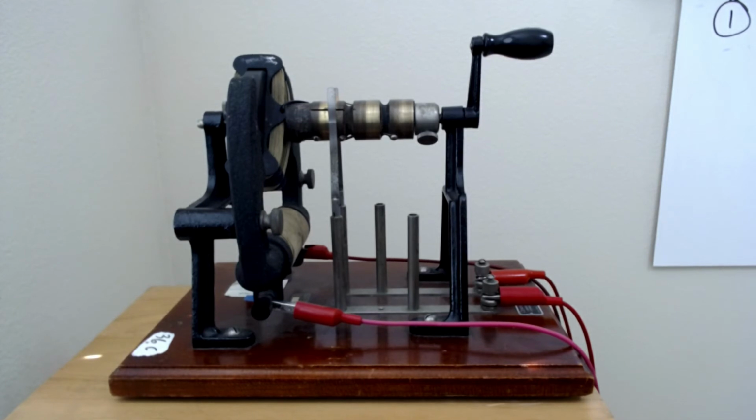And it's on Faraday's Law. My software is causing me all kinds of problems. Hold on a second.